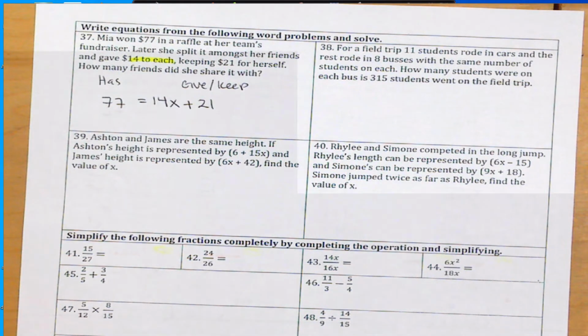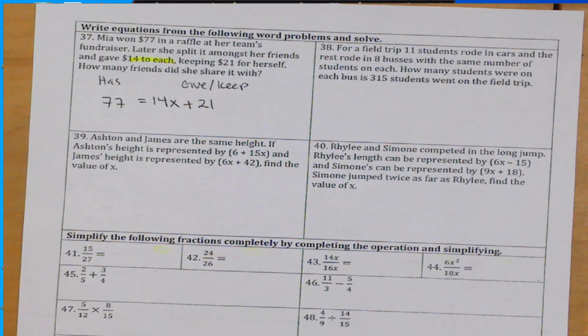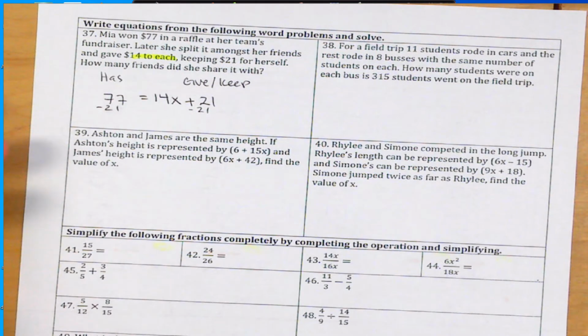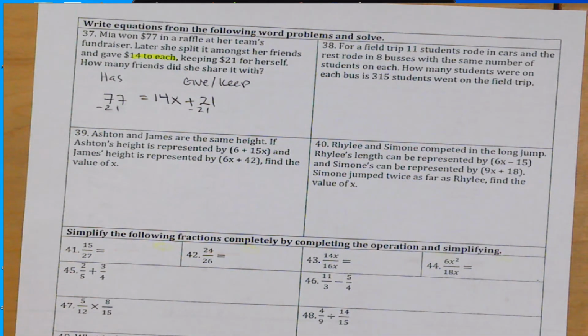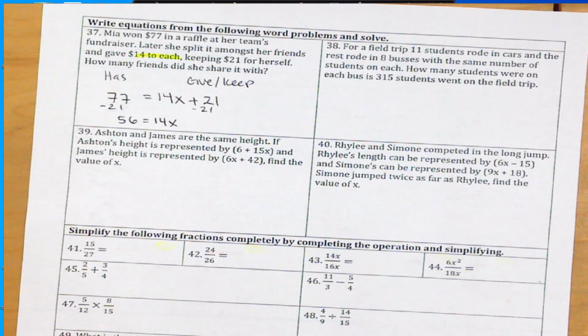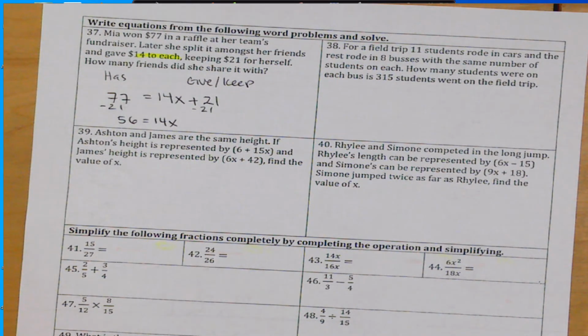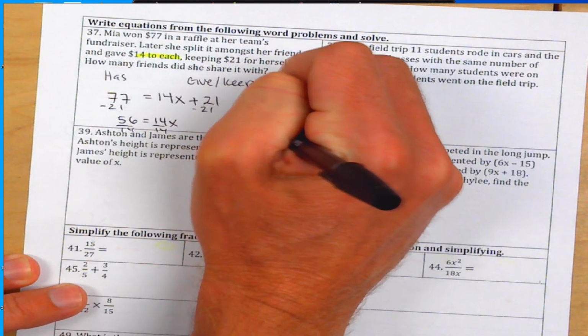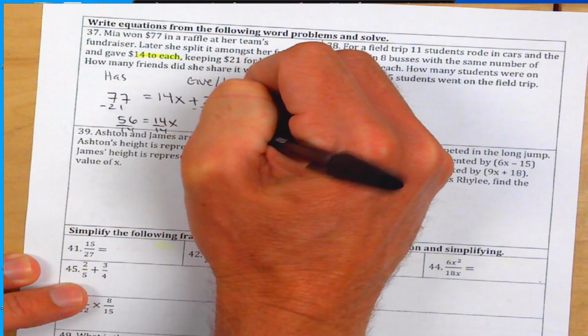Okay, so she's going to give 14 out to certain people and keep 21, so we have to account for that. Because when we solve this, we're going to subtract the 21 right off the bat, which makes sense, right? She said, I got $77, I'm going to keep 21 to myself. She's going to take that 21 out of the 77 right off the bat, and that will bring her down to $56. And then she's going to say, okay, I'm going to give $14 to each of my friends. How many times does 14 fit into 56? And that should tell us how many friends she gives it to. And she ends up with 4x, or she has 4 friends.